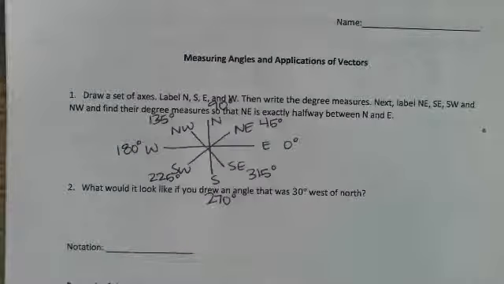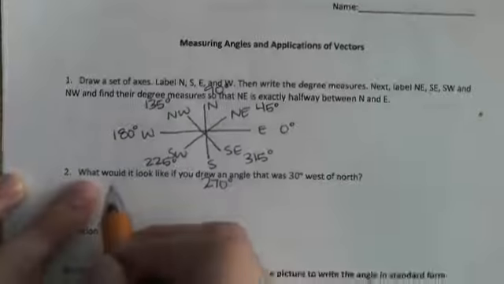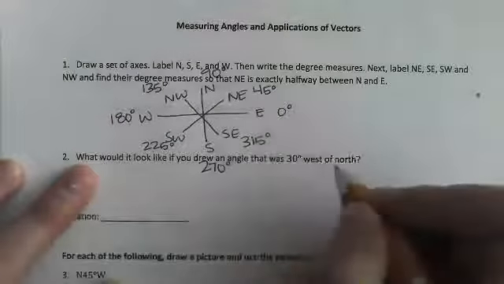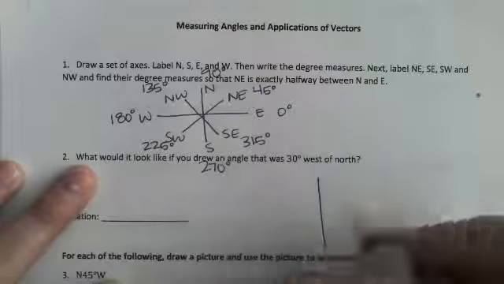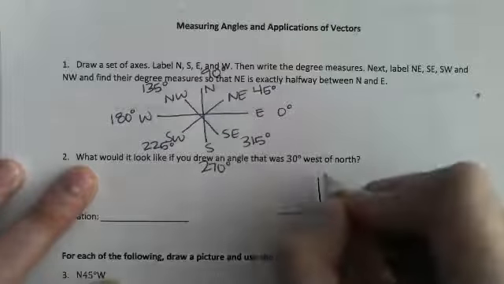All right. So if they're talking about some direction like that, and they're saying that the plane was going northwest, then what they're really talking about in standard position would be 135 degrees. All right. Now, there are other ways we can name these angles. So what would it look like if you drew an angle that was 30 degrees west of north?